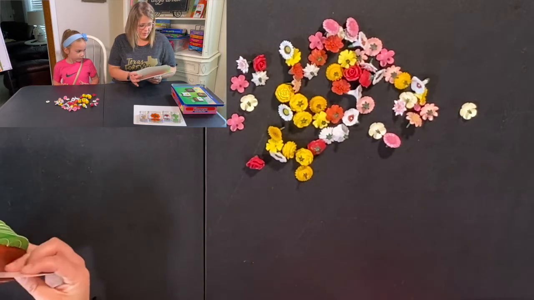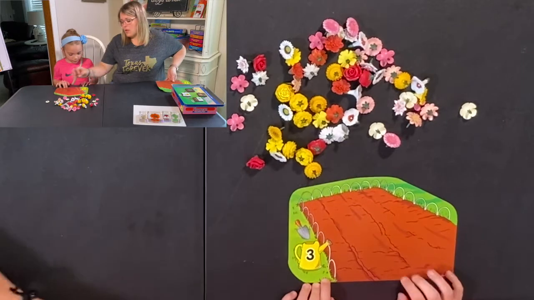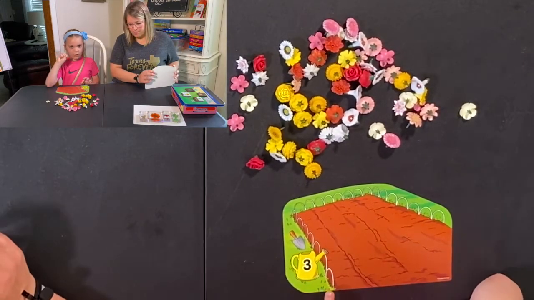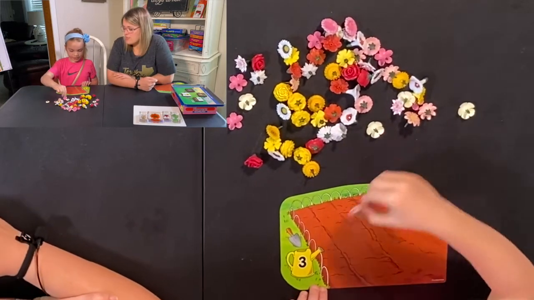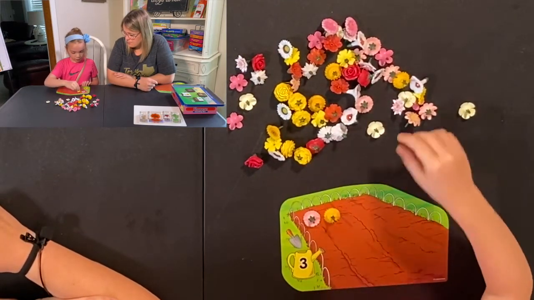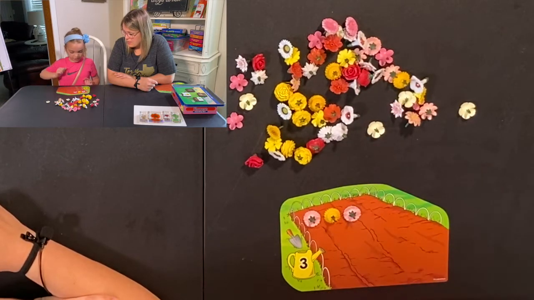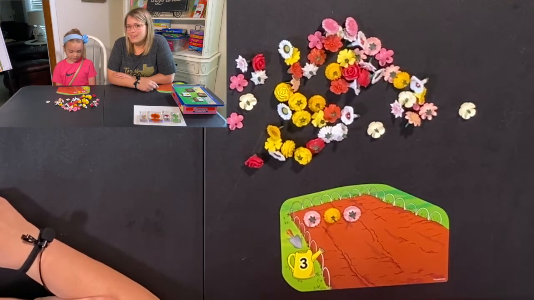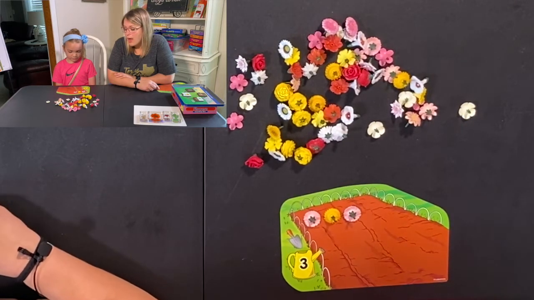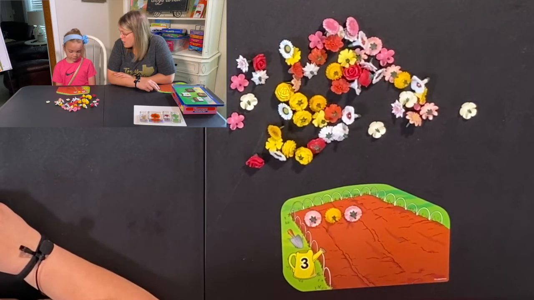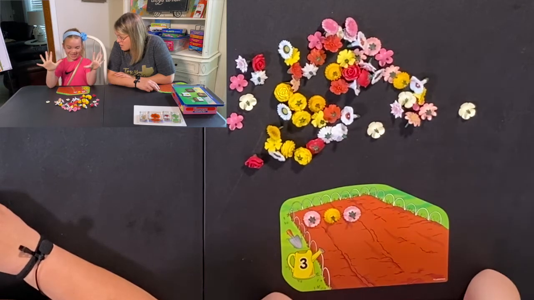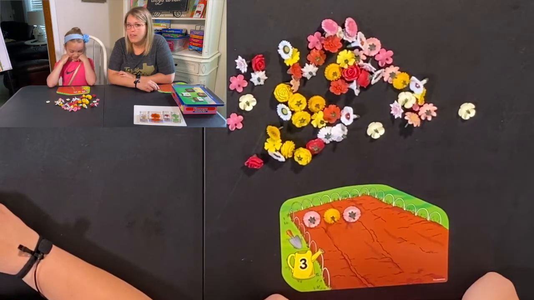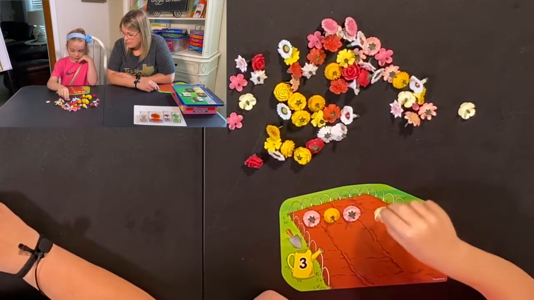Okay, Palin. This time, Palin went out to her garden and wanted to plant 3 flowers. All right, plant 3 flowers. 1, 2, 3. But her garden wasn't colorful enough. She wanted some more flowers. So Palin wanted to plant how many more flowers? How many do you want to add to your garden? 10. 10 more flowers? Okay, so she has 3 flowers and she wants to add 10 more.